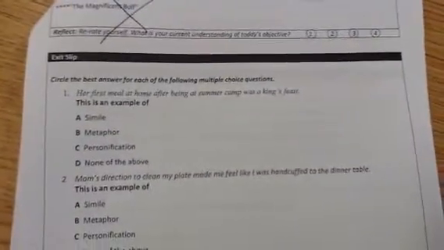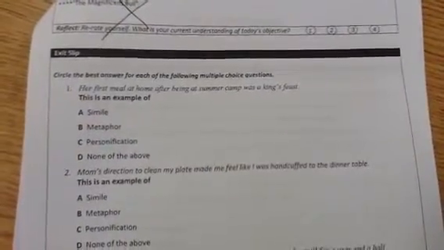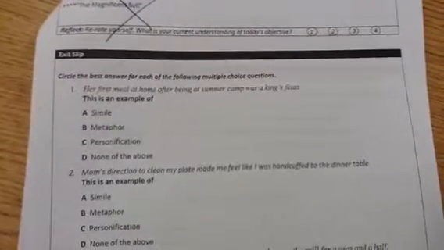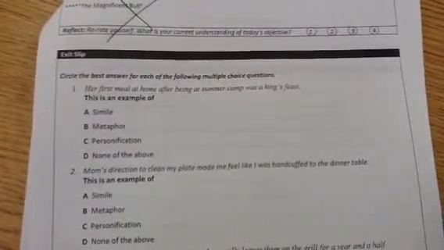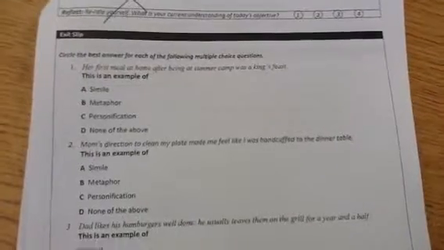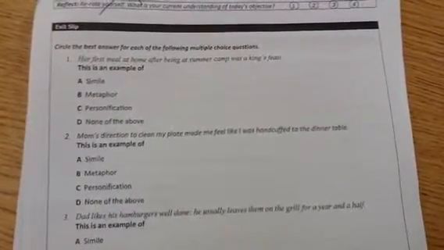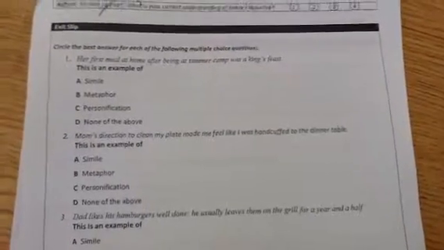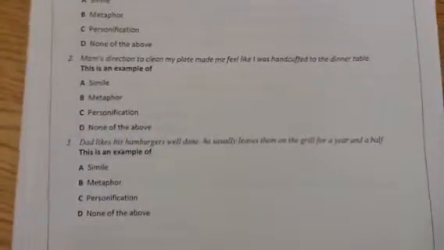Number 1, her first meal at home after being at summer camp was a king's feast. Is this an example of simile, metaphor, personification, or none of the above? Number 2, Mom's direction to clean my plate made me feel like I was handcuffed to the dinner table. Is this an example of simile, metaphor, personification, or none of the above? Number 3, Dad likes his hamburgers well done. He usually leaves them on the grill for 1.5 years. Is this an example of simile, metaphor, personification, or none of the above?